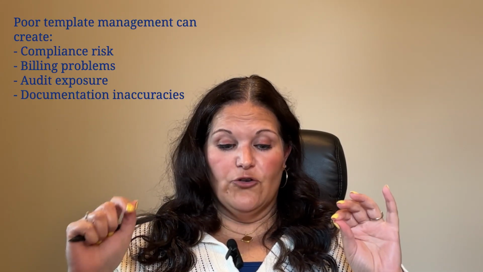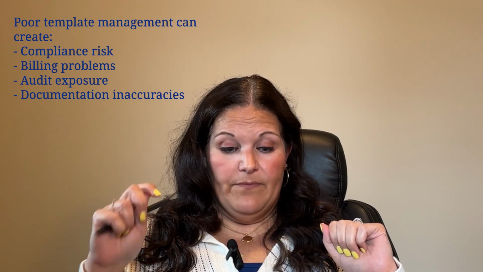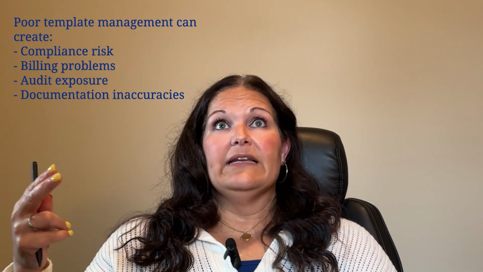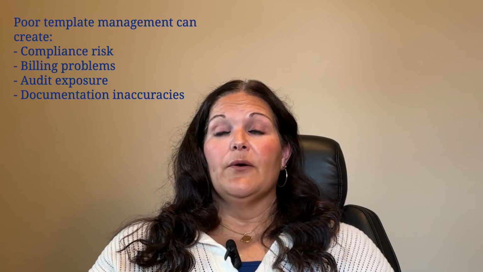Templates can absolutely improve efficiency and reduce burnout in a practice and for your staff. But poor template management can create compliance risk, billing problems, and audit exposure. And those are 3 really big things that can leave the practice worse for wear.